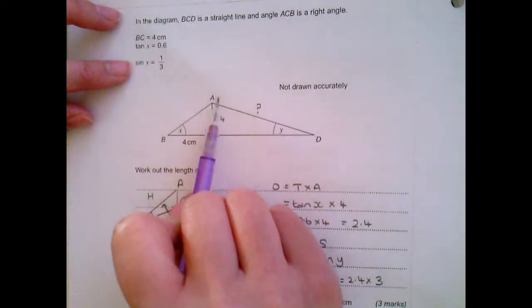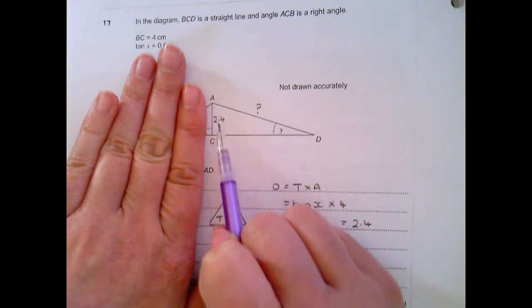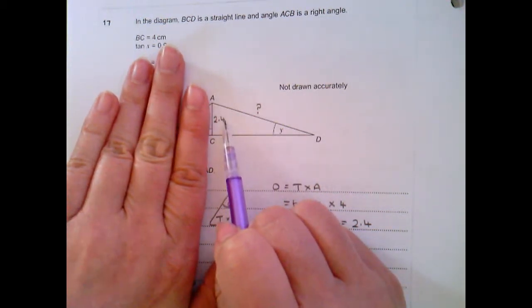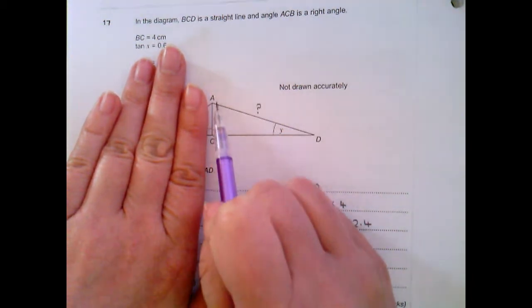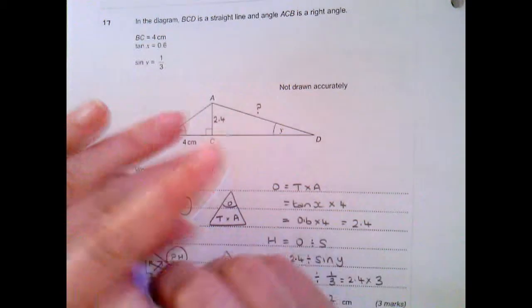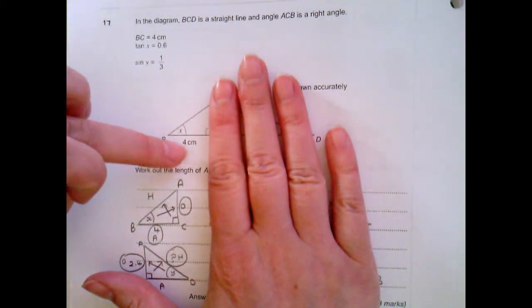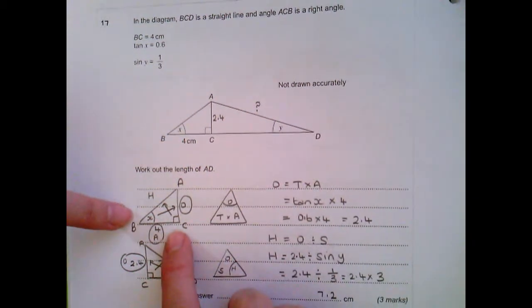So we are eventually wanting to work out that length. At the minute, you can't use that triangle. Yes, I've written in the 2.4, but that's what I found out further on in the question. At the start, that 2.4 wasn't there, so you couldn't use that triangle because you didn't know anything about it. So we needed to start the question by using that wee triangle, because we know at least that the bottom is 4. So I've drawn the wee triangle out down here.